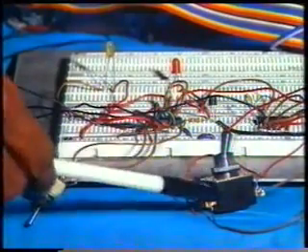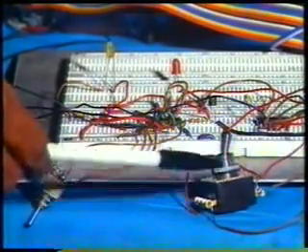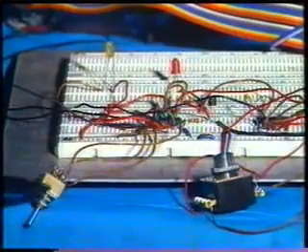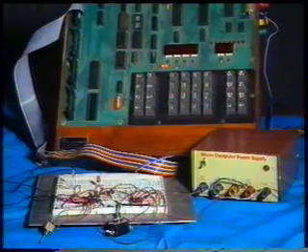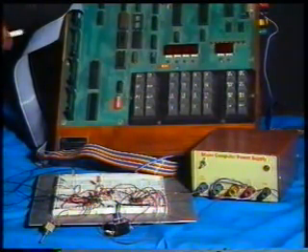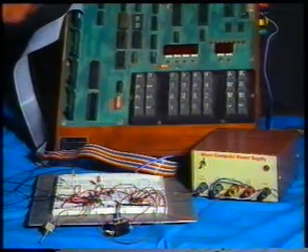The gate signal is generated by this switch. These two switches are debounced by the circuitry provided here. The signals are connected to the gate using this ribbon cable through this connector of the trainer kit. A program is loaded in the user area of the trainer kit. The program sets the counter 2 for mode 1 operation and for BCD count.